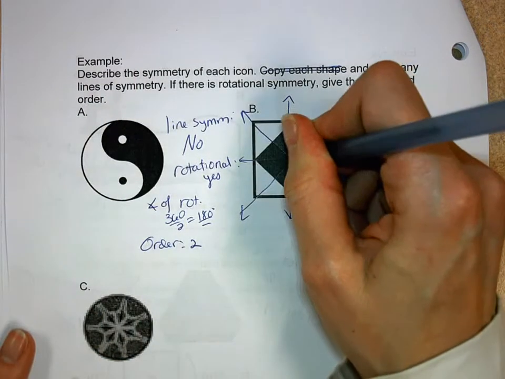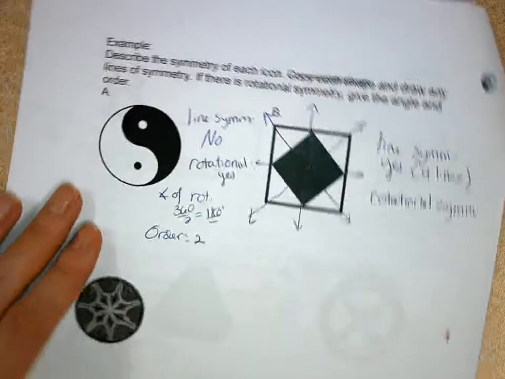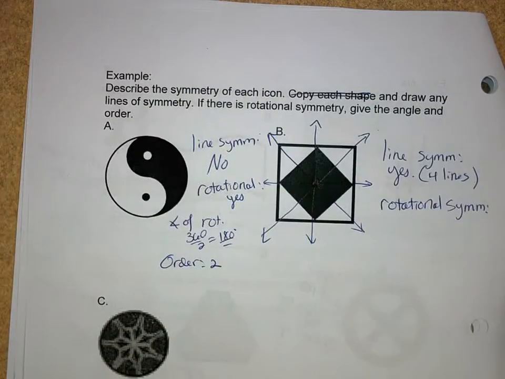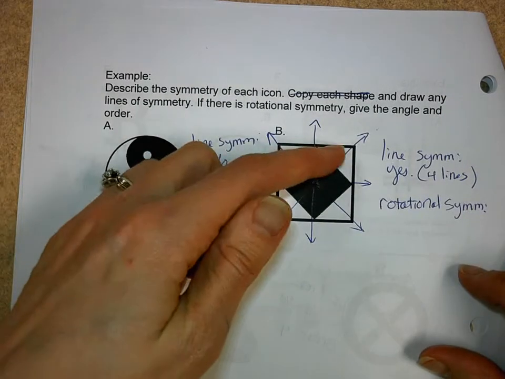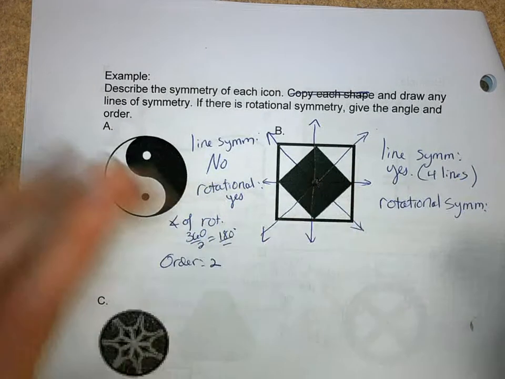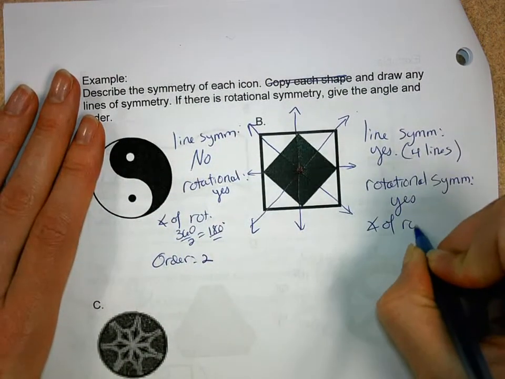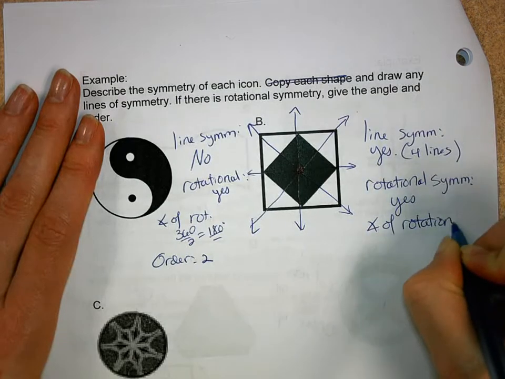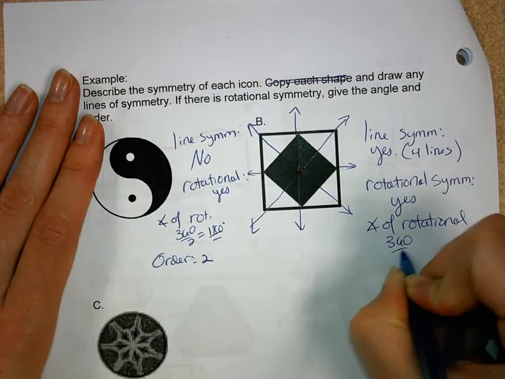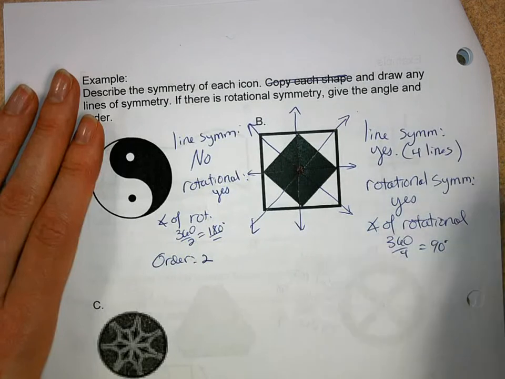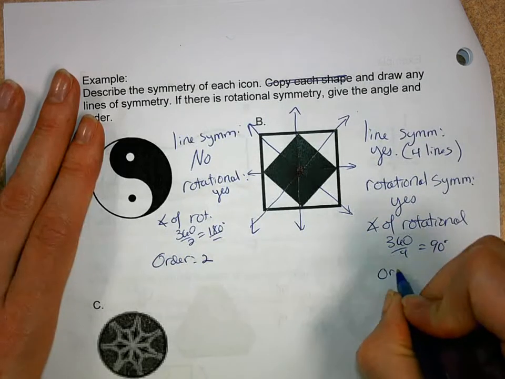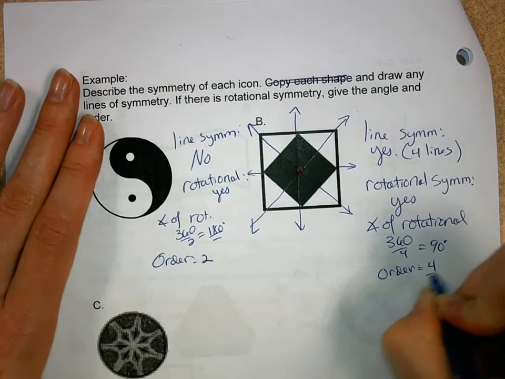If I put a point right in the middle there, can I rotate around and get the same thing? Yeah, you definitely could. We could rotate 90 degrees and be able to get it. So rotational symmetry, yes. Angle of rotational symmetry, 360 divided by 4, it's 90 degrees. And then we're going to have the order of 4.